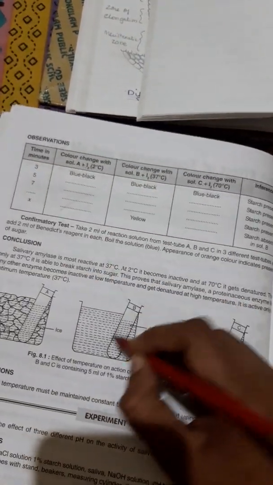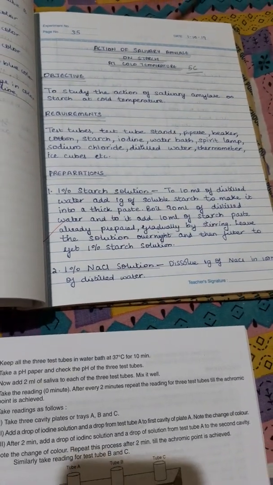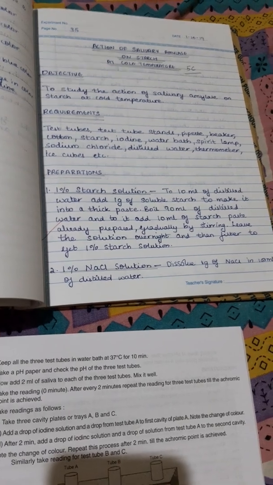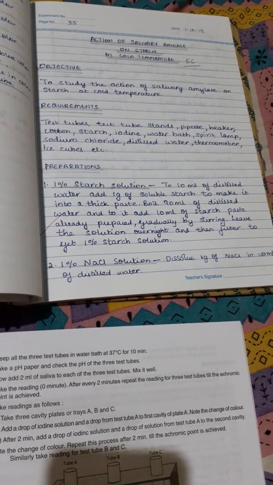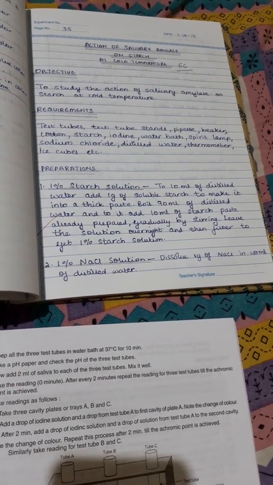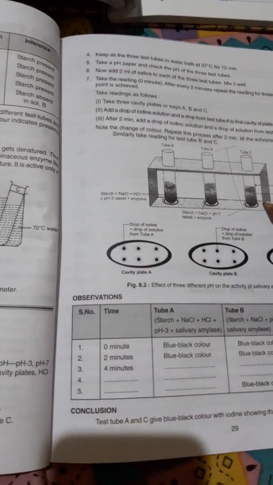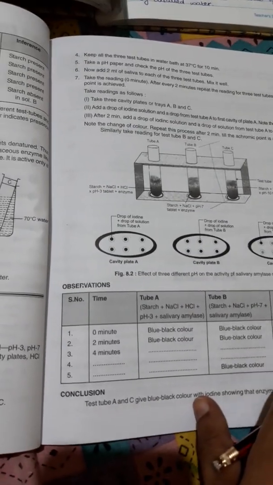Okay, so please don't write this experiment from our lab manual. Instead, I will add these photographs in our note session. The activity at normal temperature, at high temperature, at cold temperature, we have to write. Then no need to write activity of salivary amylase on pH, because we are opting only different temperatures according to the revised syllabus. Okay, children.